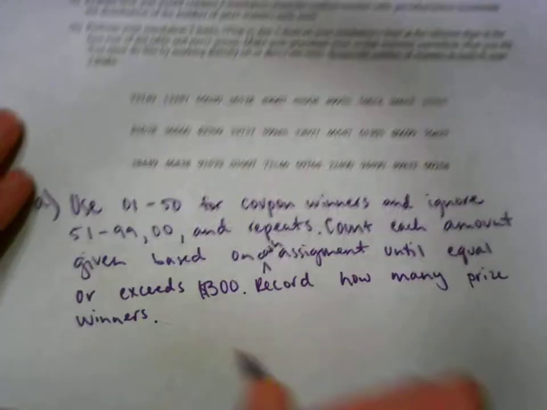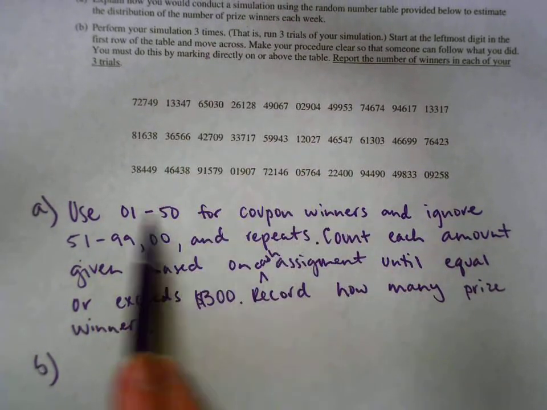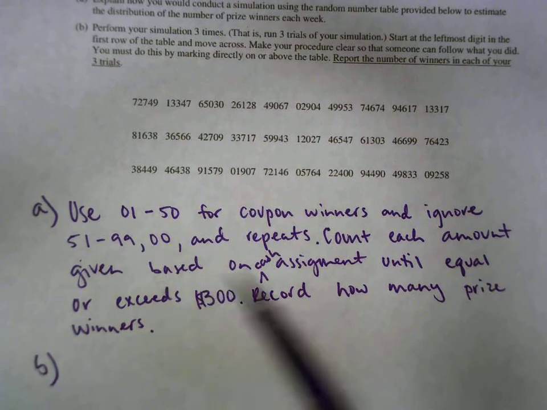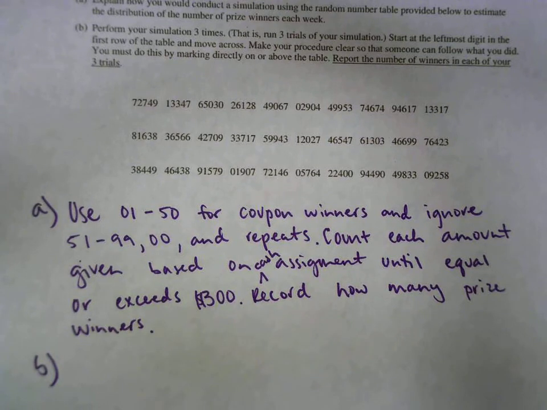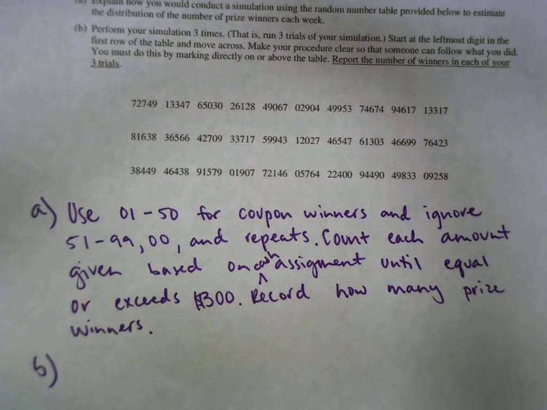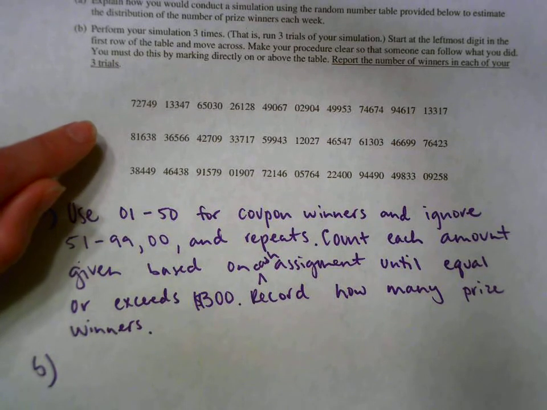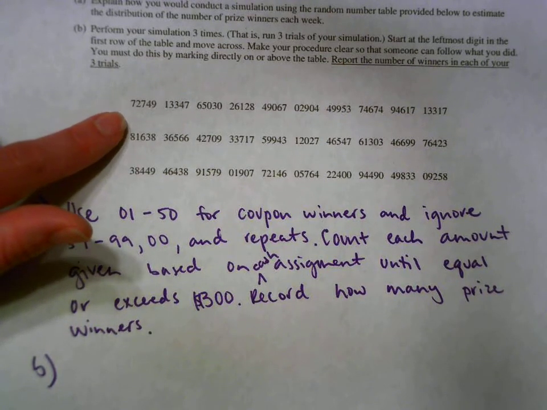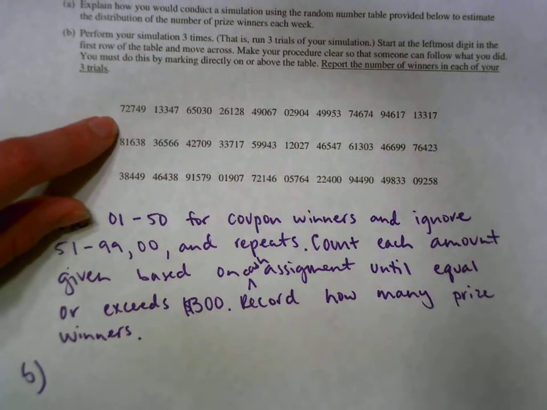Okay, so then B is we're going to actually do this 3 times. So if you wrote this out good, you should be able to follow it. If you notice when we do B, we don't follow what we wrote. Maybe we need to go back and change what we wrote. And it says, start at the leftmost digit in the first row of the table and move across. Make your procedure clear that someone could follow what you did. You must do this by marking directly on or above the table, so they want to see your work. And then report the number of winners for each trial.